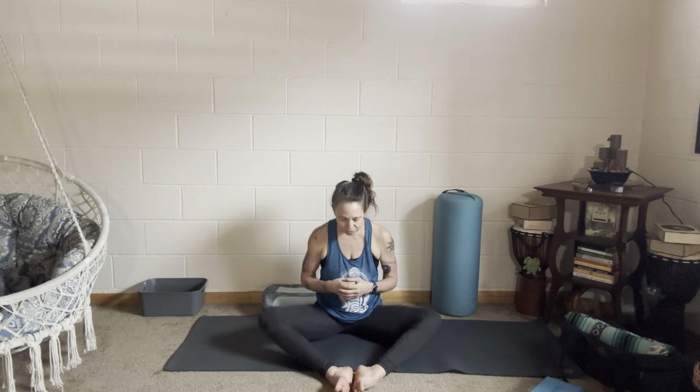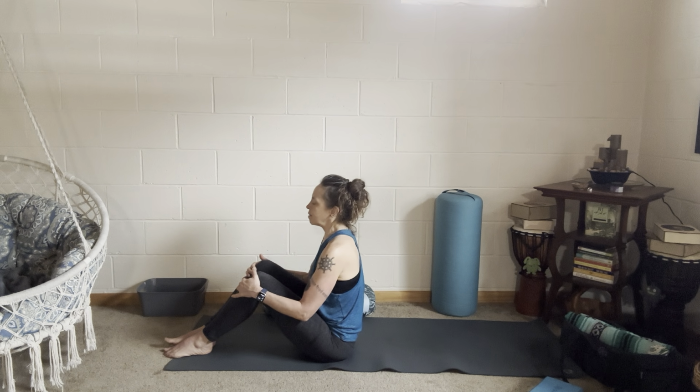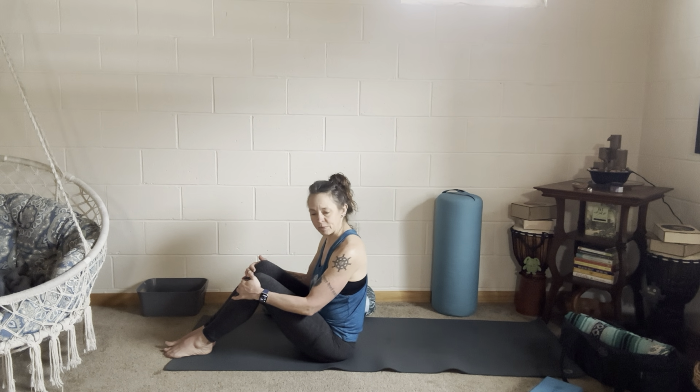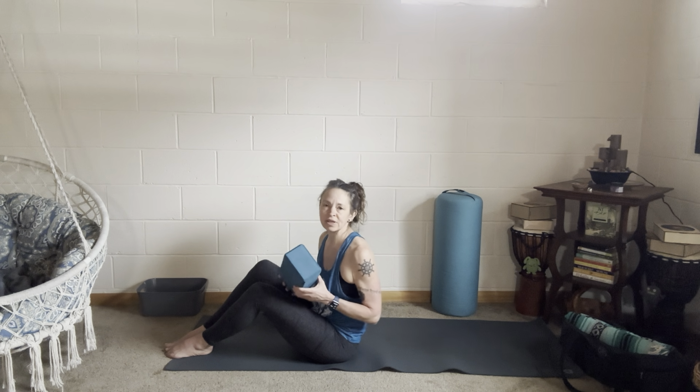And then after you've done a few seated postures, then you can move towards reclined, restorative postures. That could be a reclined twist, but one of my favorites is a supported bridge, and so I'll show that one to you. If you have a block, a blanket, a pillow, you can really use anything.